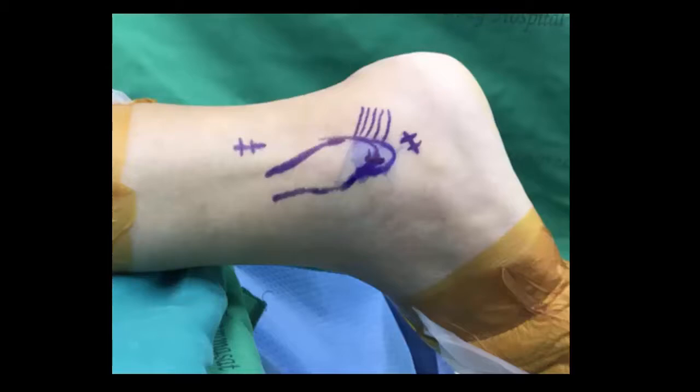For spinal anesthesia, the patient was placed in the prone position. The prone position was used because it provided better access for making the portals and better convenience during movement of the arthroscope with greater ergonomics. A pneumatic tourniquet was applied in the proximal thigh.